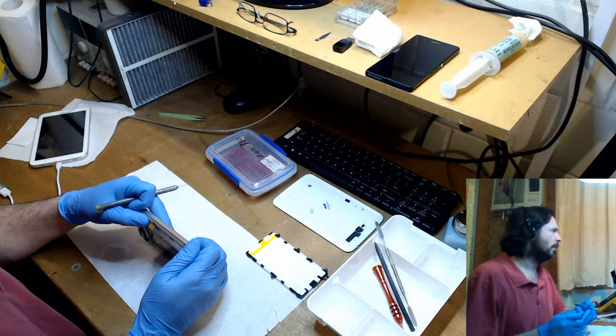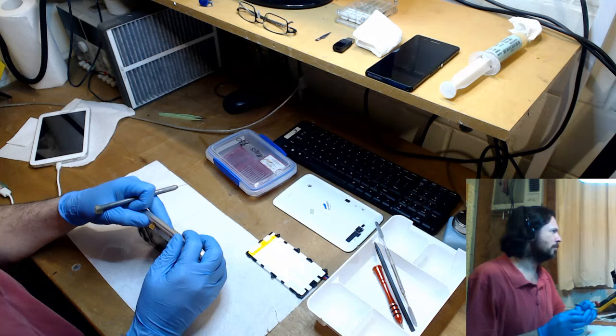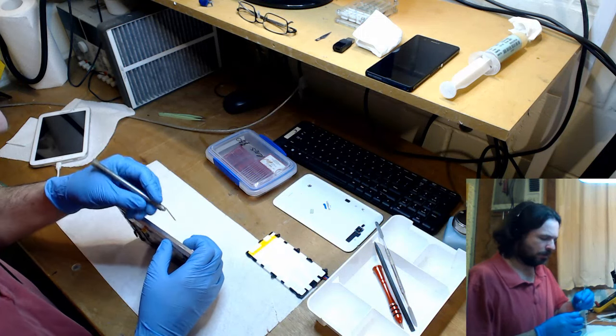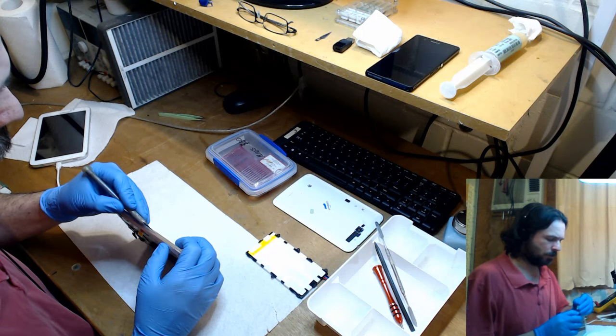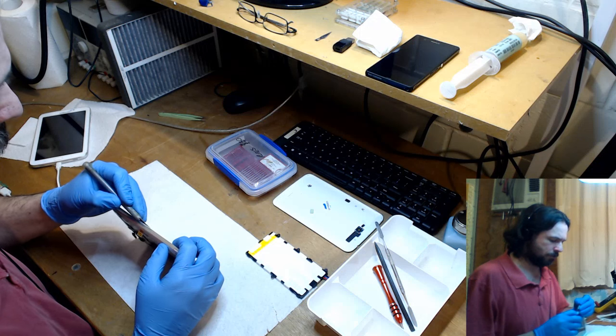Craftwright Scraper Blade 100 pack, $10 from Bunnings. Keep forgetting you're an Australian. We'll have to make use of your brains more often.